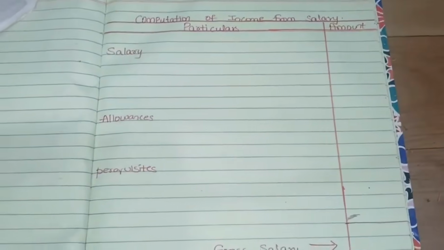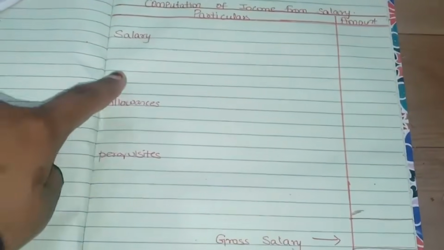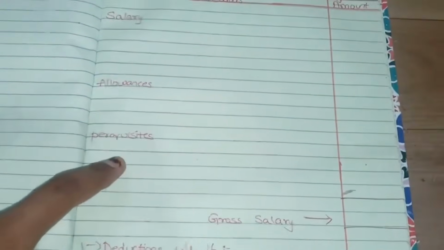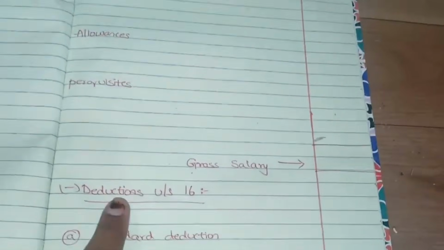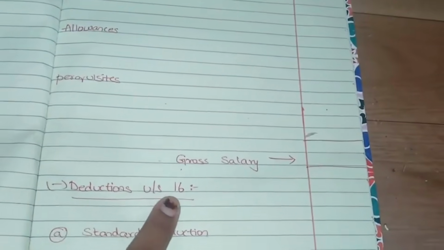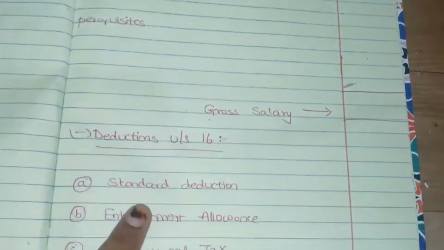So when you are attempting the question, what is the proforma? This is your proforma, computation of income from salary. In that, how many headings you will have? Salary, allowances, perquisites. When you add all this, you will get gross salary. In that, deductions under section 16, what you are having? Standard deduction.